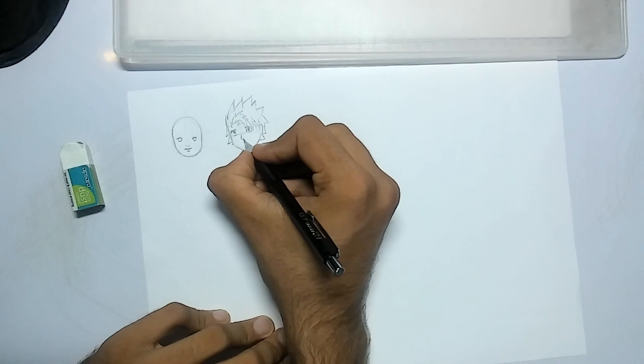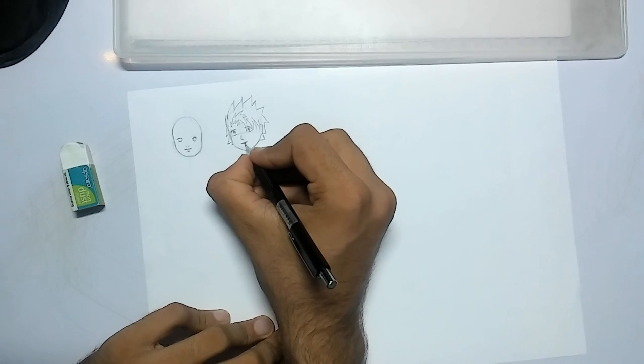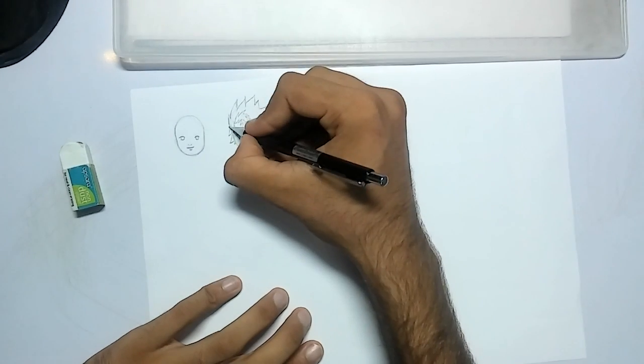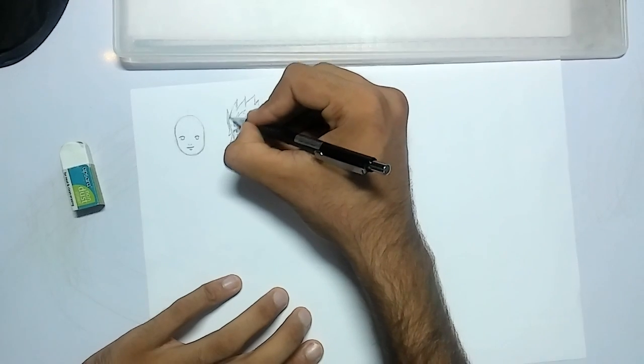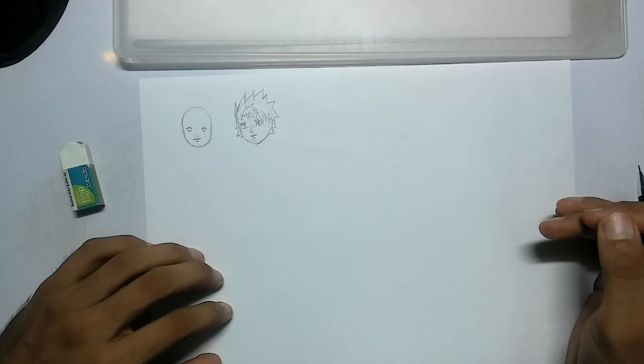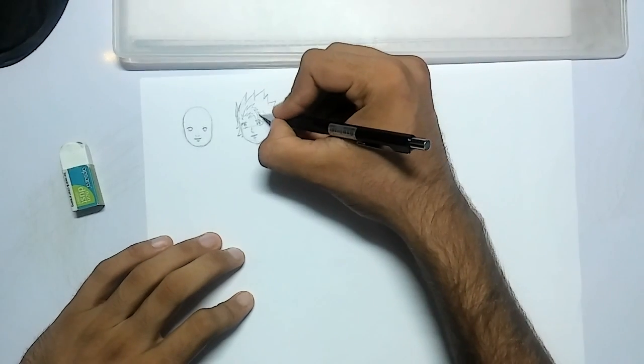The nose, you can define it a bit more now that your character has grown, and the mouth. Okay, this has given more distinct features to our character.